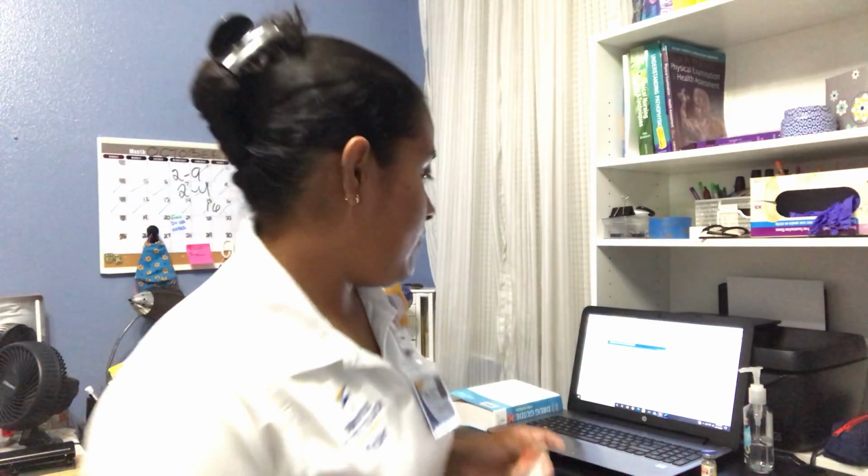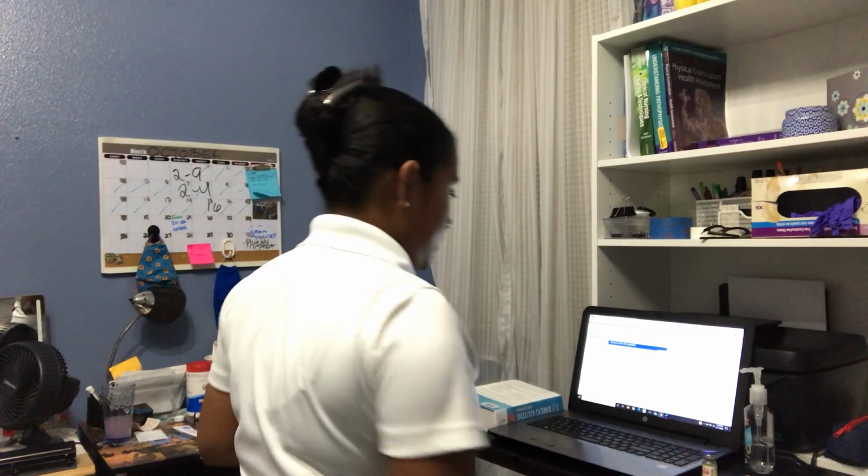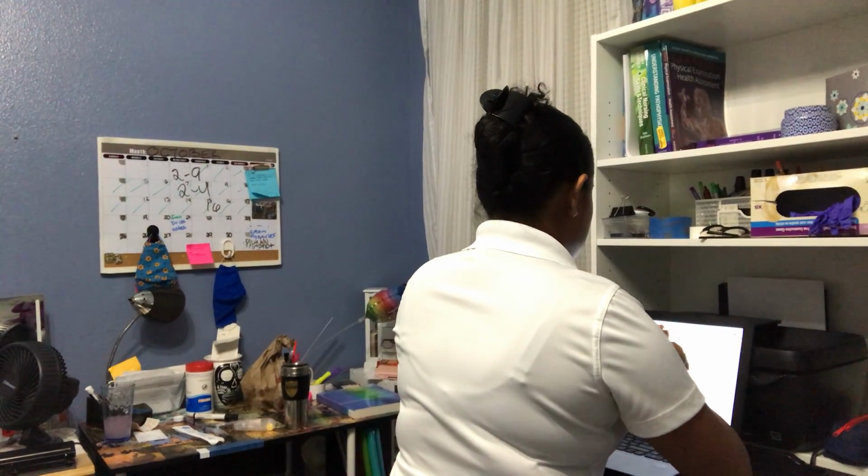And here is the needle necessary. Since it's insulin, it has a special needle because it is measured in units. There we go. I'm going to clean my hands again.